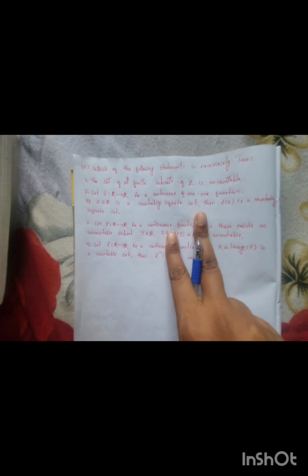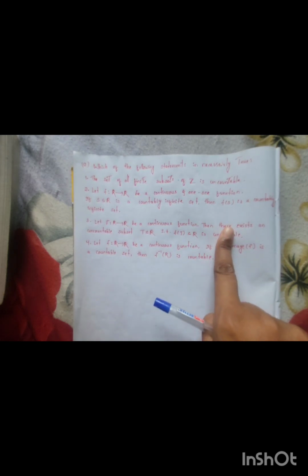Okay, let's read the first option. The set of all finite subsets of Z is uncountable. Here is what is asked. So you should know two things about the collection of subsets of a countable set. I am writing here: the collection of all finite subsets of a countable set is always countable.